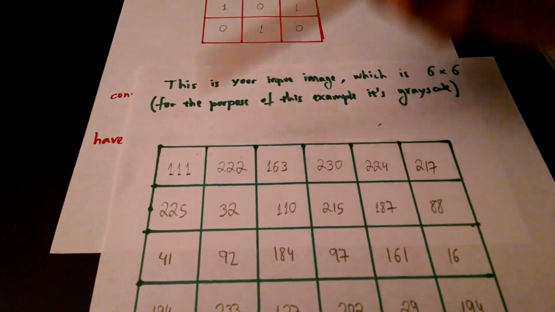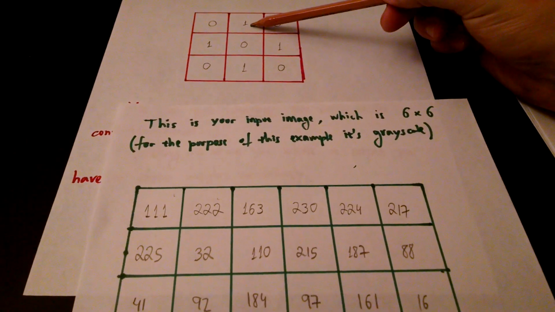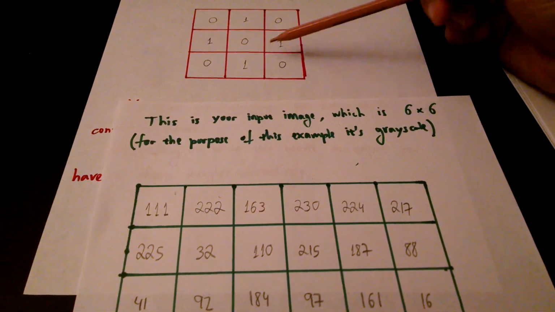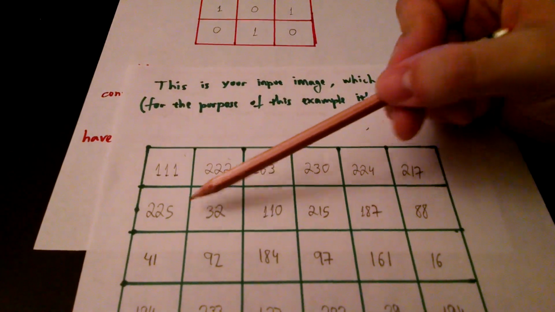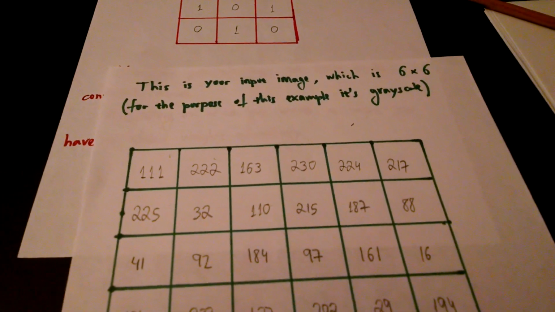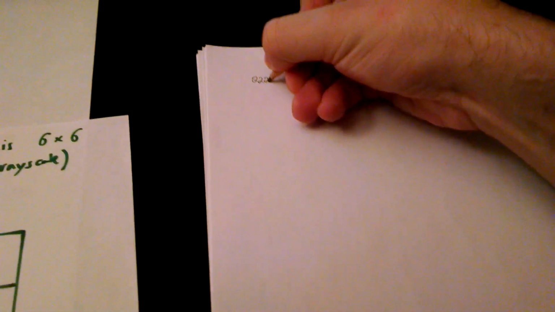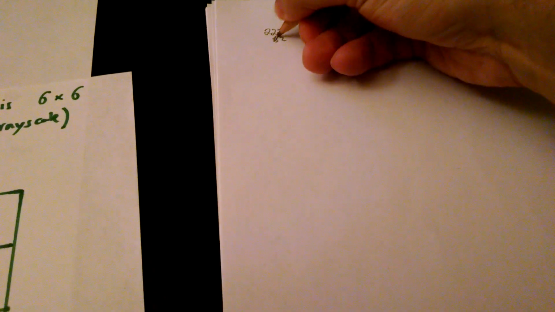For the sake of the calculation, let's just do this one. These are all going to be zeros, so all we need to do is add these 4 squares. So it's 222 plus 225 plus 92 plus 110. And no, I cannot do this in my head, so let's just do this. 222, 32, no, not 32, pardon me.